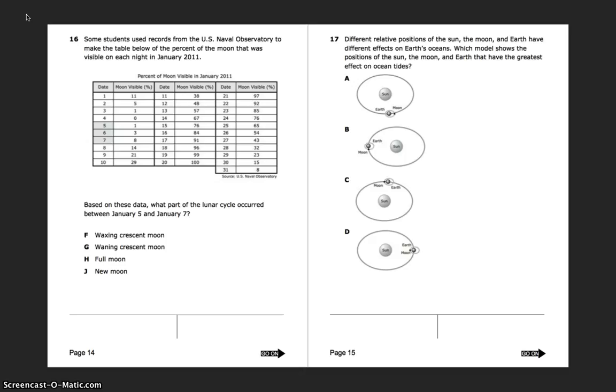Number 16. Some students used records from the U.S. Naval Observatory to make the table below of the percent of the moon that was visible on each night in January 2011. Percent of moon visible in January 2011. Based on these data, what part of the lunar cycle occurred between January 5th and January 7th? F. Waxing crescent moon, G. Waning crescent moon, H. Full moon, J. New moon.